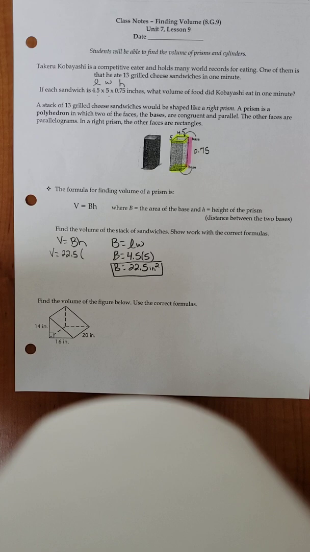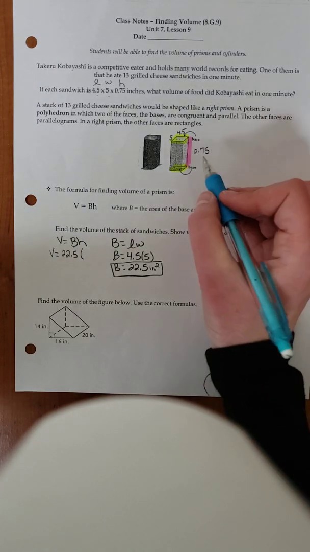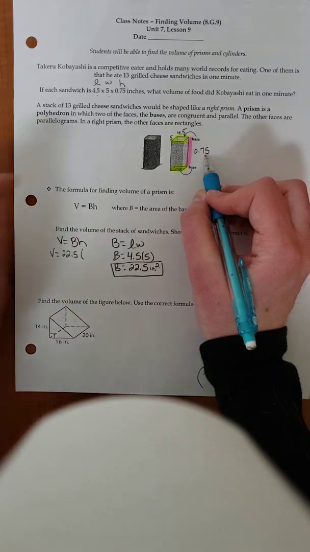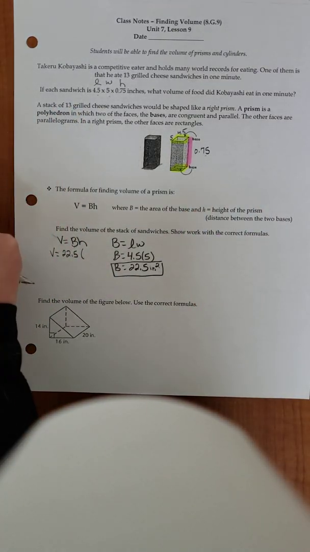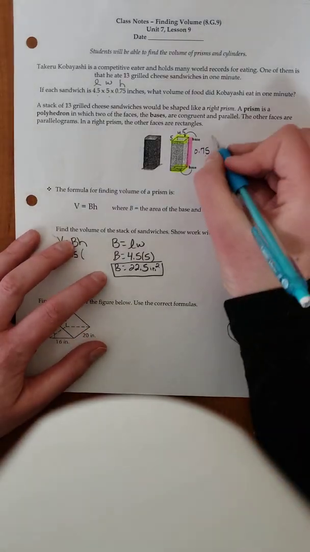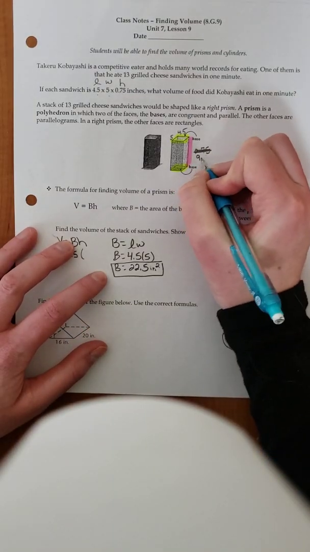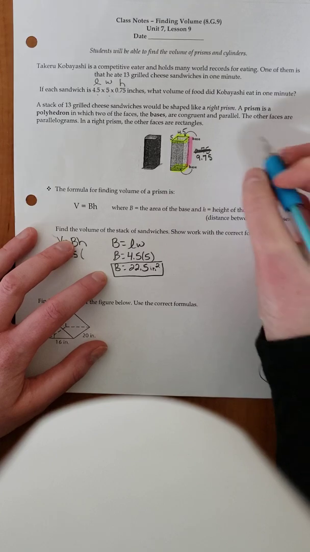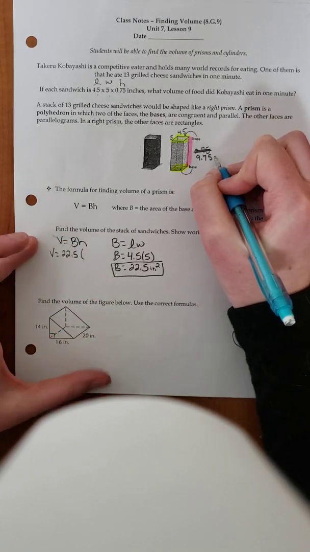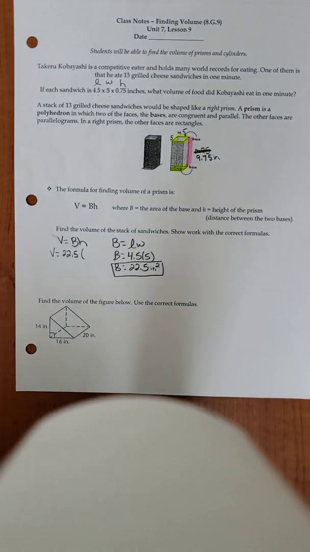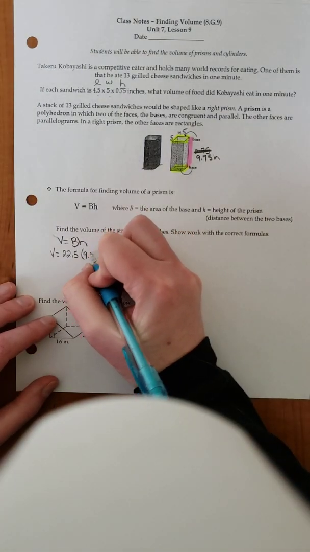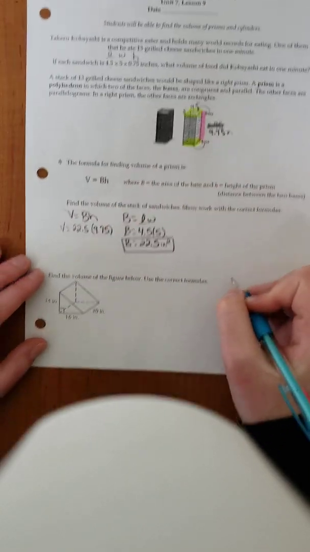One sandwich. So how tall is the stack of sandwiches? If each one is 0.75, there are 13 sandwiches, so I need to do 0.75 times 13. So the height is actually 9.75 inches. Okay, so be careful. Every time you have a word problem, you have to be careful of little tricks like that. We want to see if you're thinking.